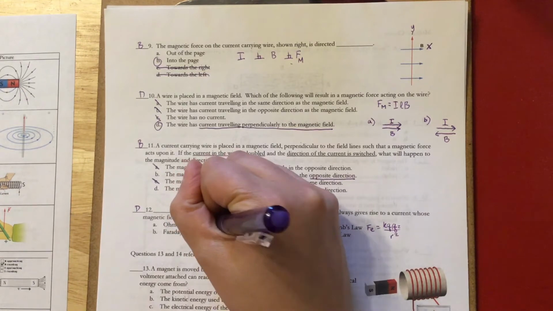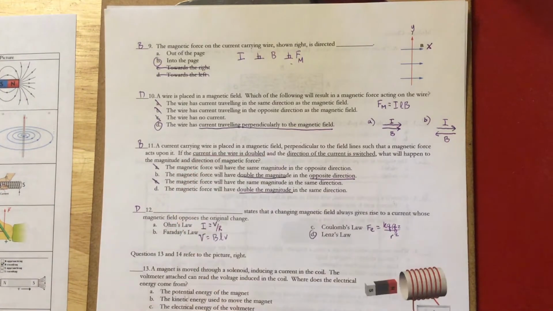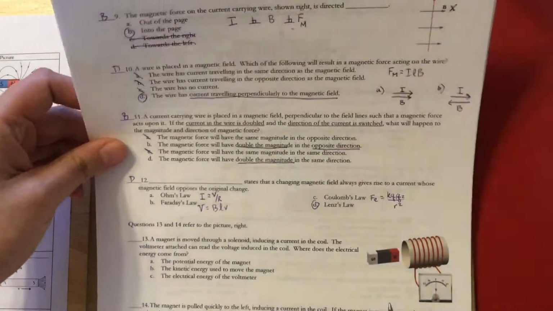Ohm's law is the one where voltage and resistance are proportional to current. So it must be that Lenz's law states that a changing magnetic field always gives rise to a current whose magnetic field opposes the original change. Wordy, but true.